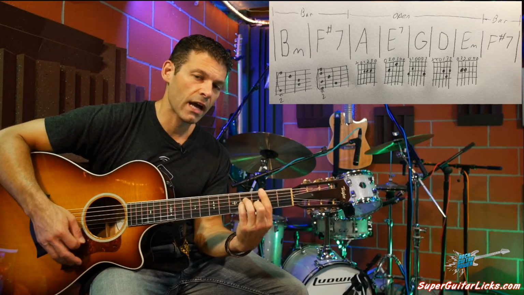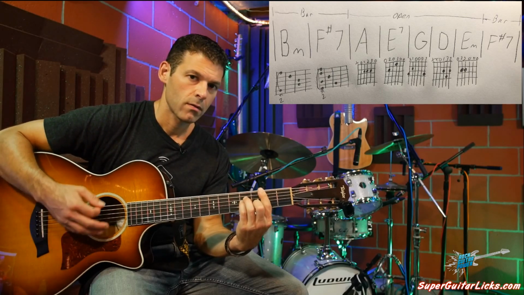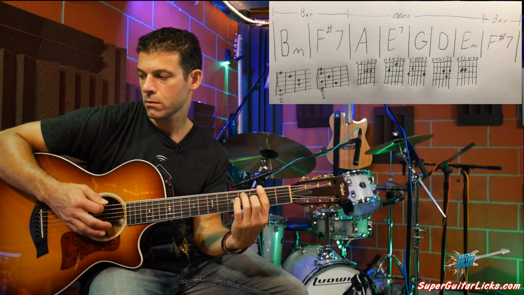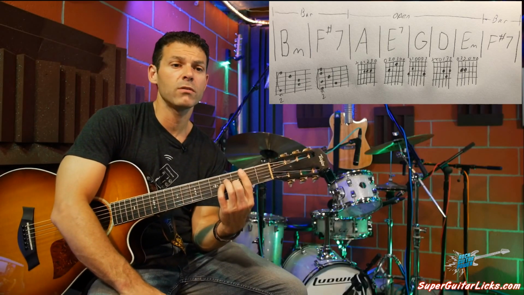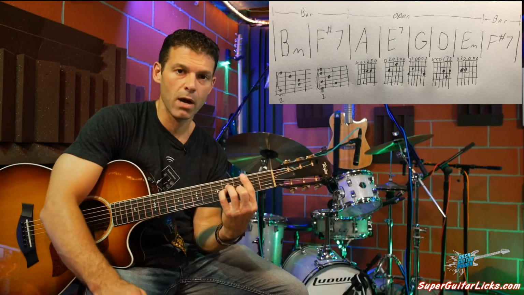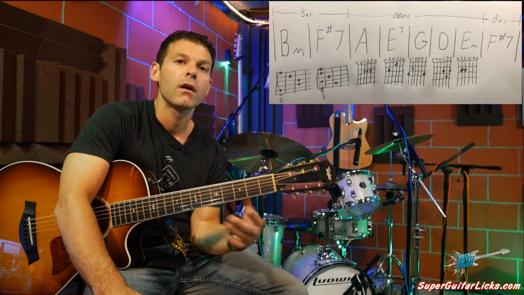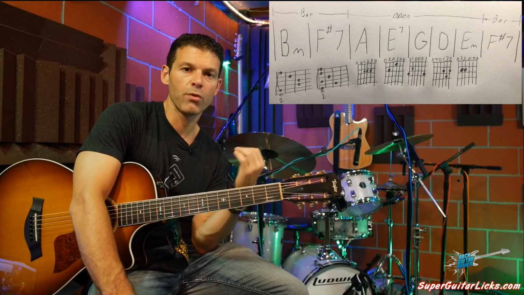Again, if I can make this look like I'm not even moving. Okay, but it's a totally different shape. Not totally different, but you can see that there's so much similar between the two that I'm not coming off of B minor and being like, okay, now let's see, I got to do this finger, this finger. Look to find out what's similar and stick with it and only move what you need to.